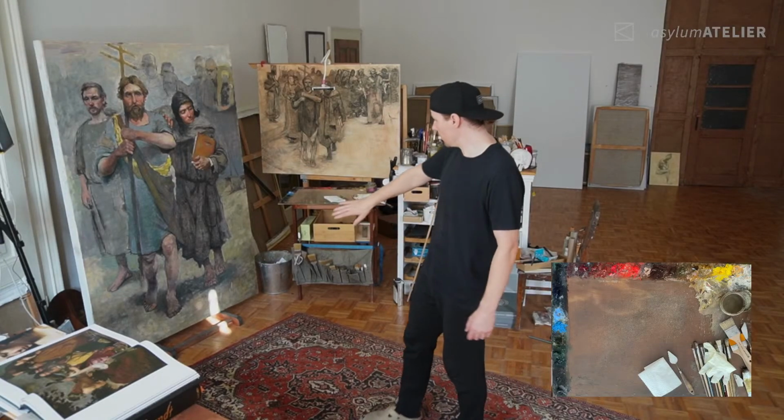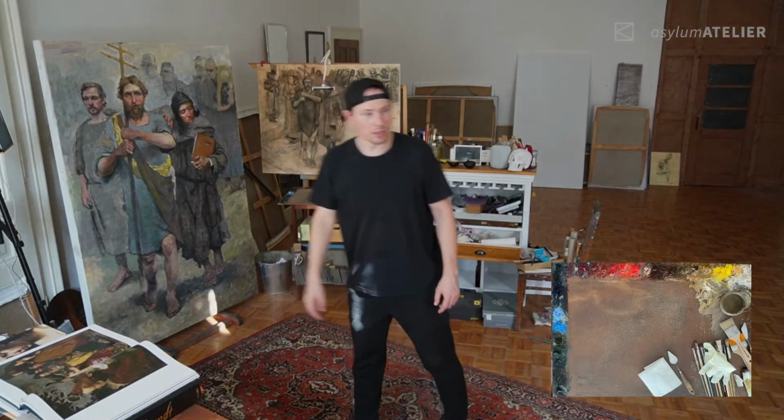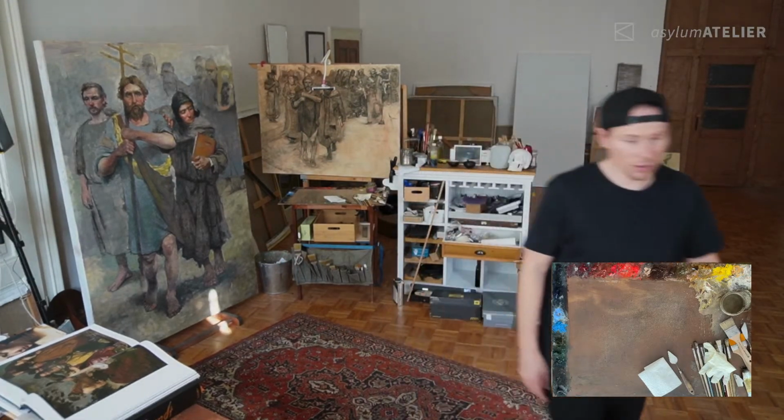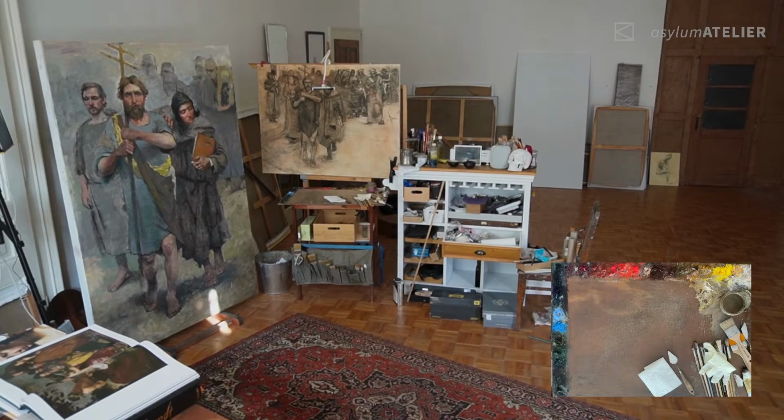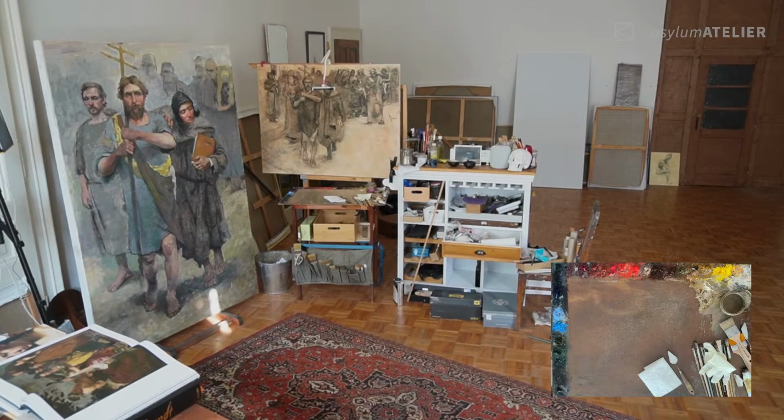You might see that I have a little bit of light going right there on the... where is it coming from? I'm not sure. Okay, I got it.